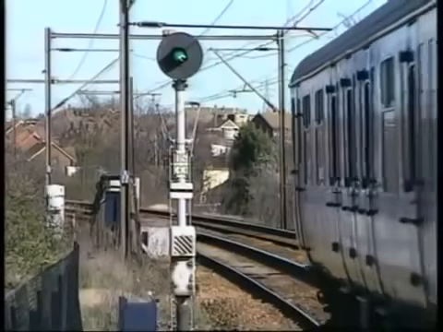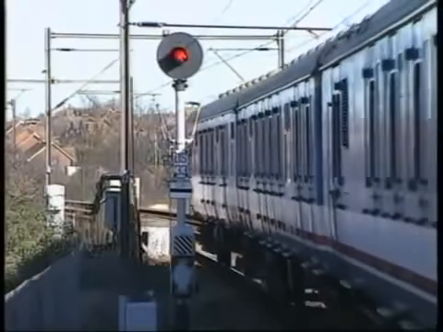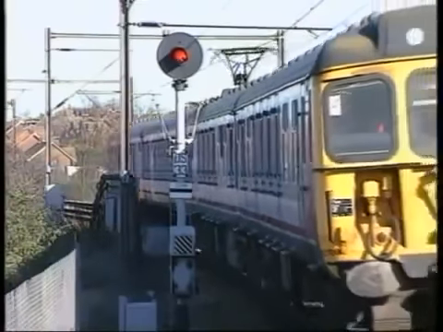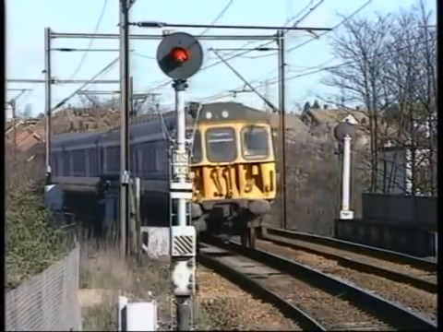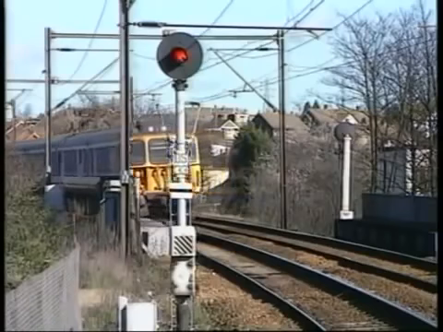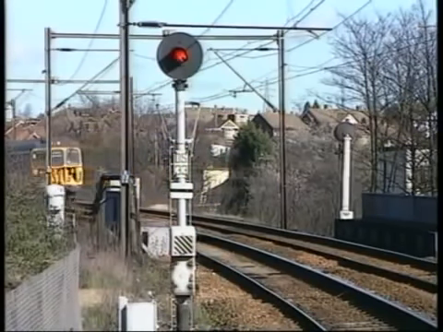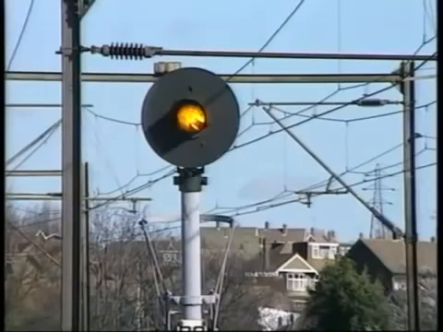Certain areas have multiple aspect signalling of the searchlight type. These may be of the 3 or 4 aspect arrangement.